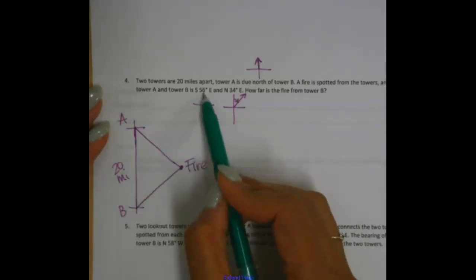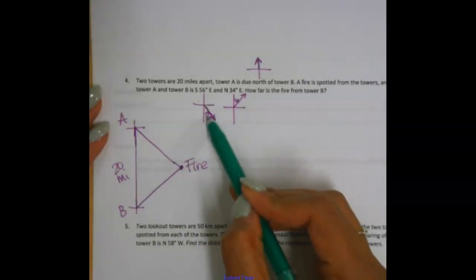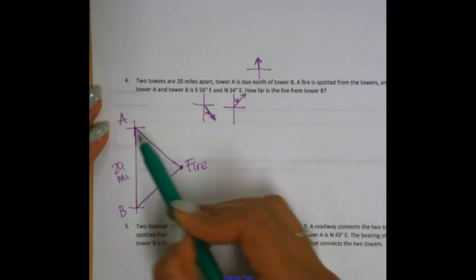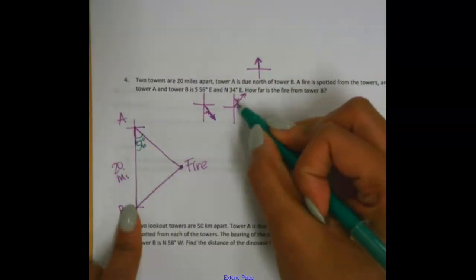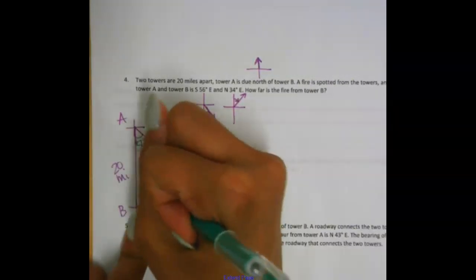I'm not given anything else. What could I label, hopefully? Is there any other sides or angles that I can plug in? When it said that Tower A is south 56 degrees east, remember how I drew this little measurement here to show that it's going from here to here? Is that the same as the interior angle here? Yeah, it is, because it's going from the south to the east. Yes, that will work. So this angle here is 56 degrees. And then the angle down here, I just want to double check. This angle for B is going from north to east, right? All right, so this angle here is going to be 34 degrees. Once you have that, how could I solve this, Odalis? What can I do?